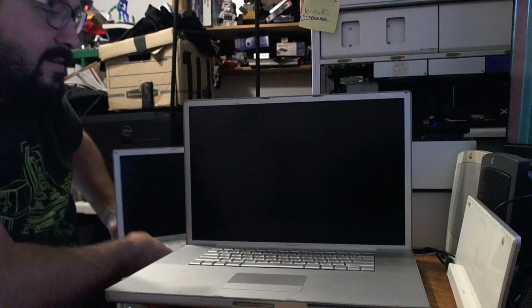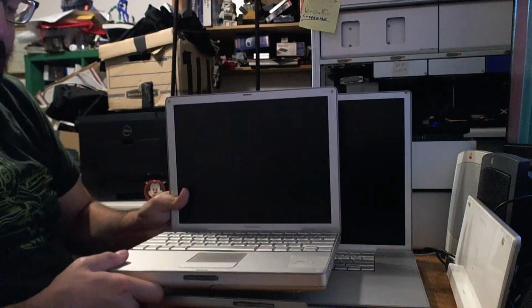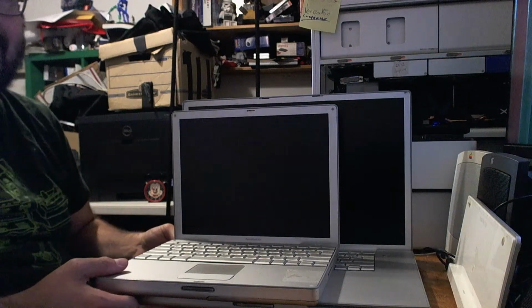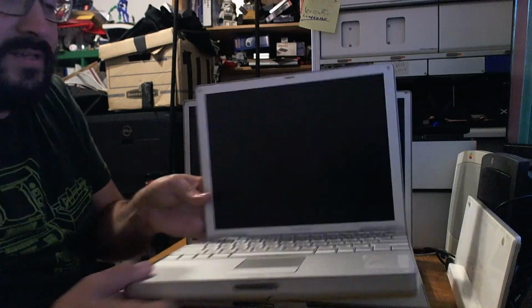It's a pretty big PowerBook, so if I put this one down, there's not even enough room on the desk for this. Alright, there we go. That's a 17-inch PowerBook there, and it makes the 12-inch look like a little baby. That's a big PowerBook, and it does work.